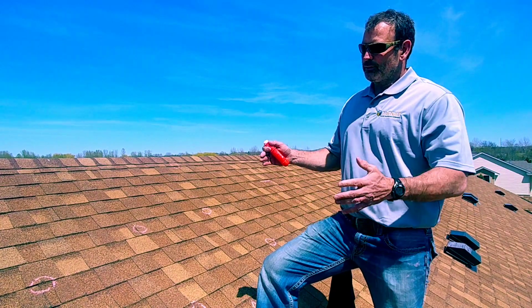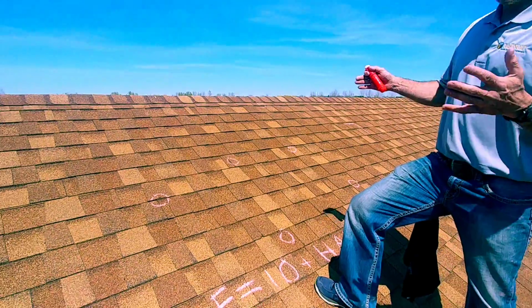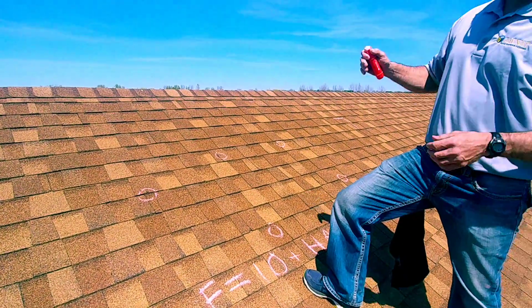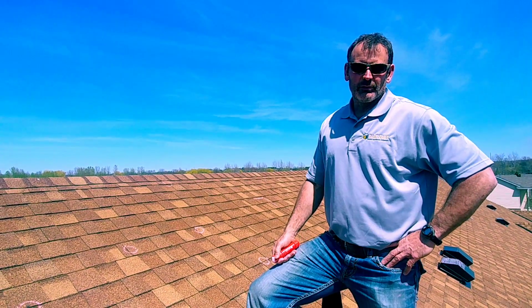So if we've got 10 hail hits in a square, this entire slope would be considered damaged and totaled. Now if we find that on the back slope, then that slope is totaled. That means the whole roof has to be replaced.